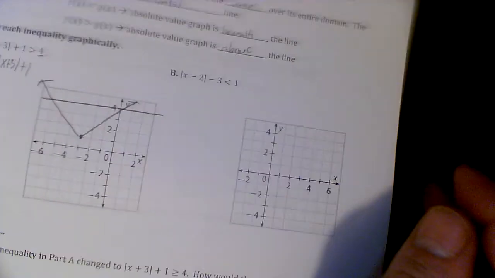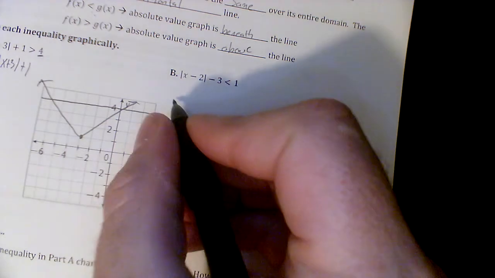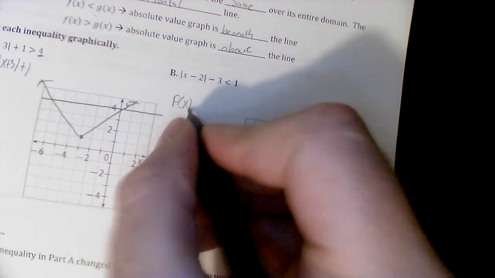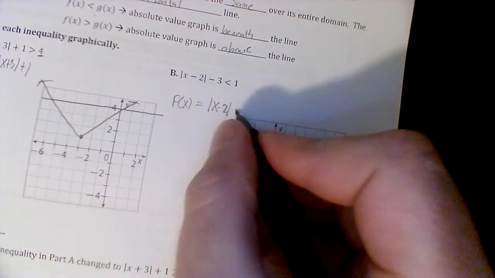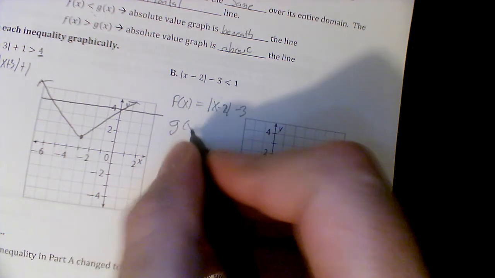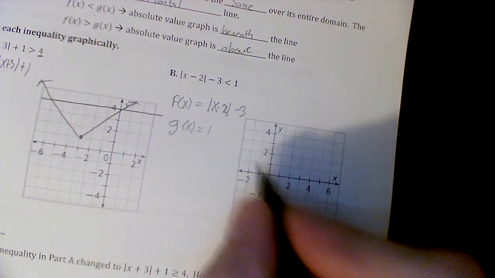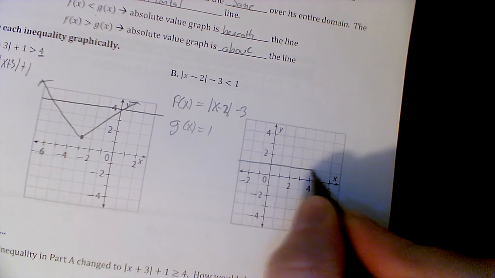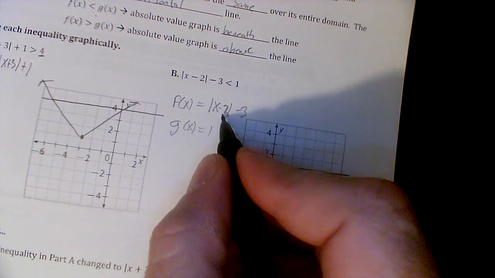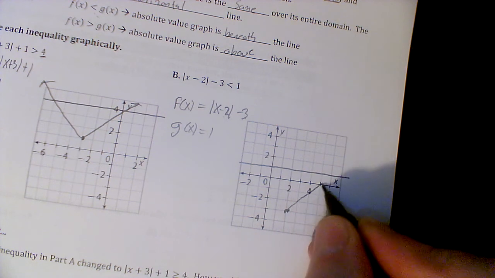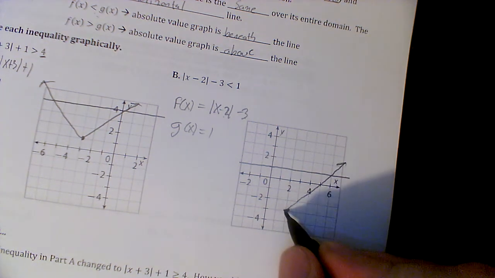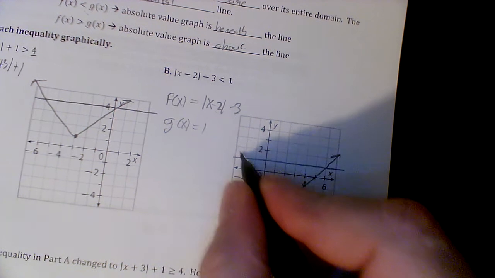Let's do one more here. So we're going to write f of x, that left side, is equal to the absolute value of x minus 2, minus 3, and g of x is now equal to 1. Let's draw that constant first. Let's draw that horizontal line at 1. And this is 2 right and 3 down, so 2 right and 1, 2, 3 down. And once again, a and b are both 1, so it's a slope of 1 this way, right? And it's a slope of 1 this way.